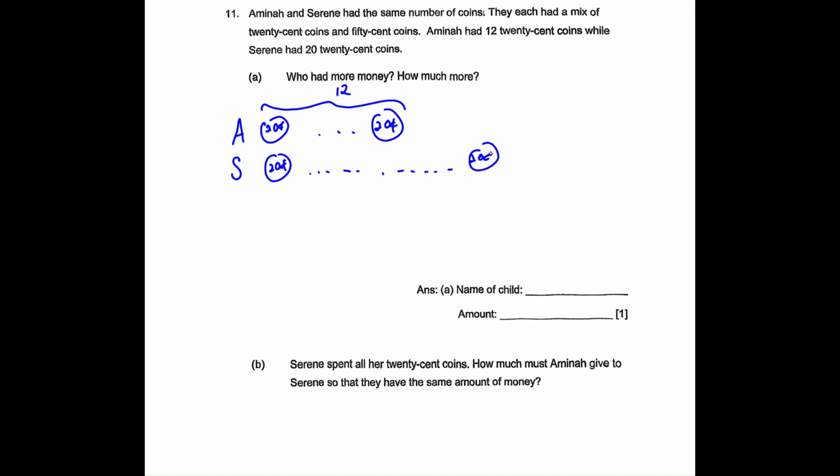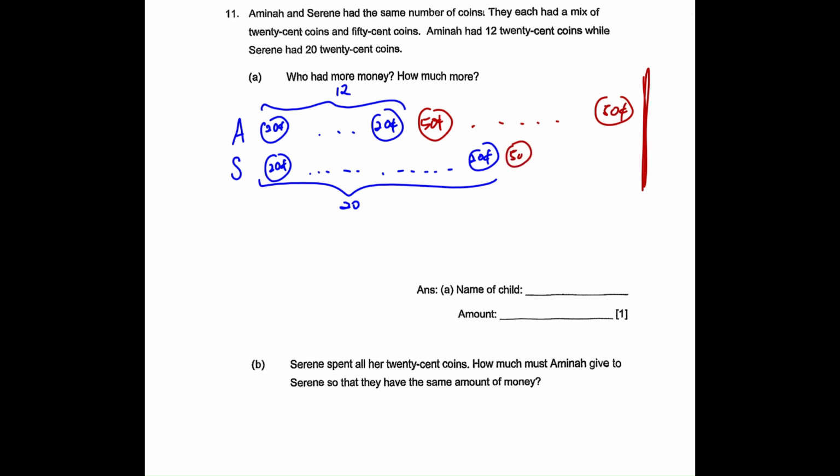There's 20 of them. Okay, but let's not forget, they eventually have the same number of coins, which means that the rest of the coins that Amina has are 50-cent coins. Whereas the rest of the coins over here, Serene has also 50-cent coins, but you can see that Amina has more 50-cent coins than Serene. So in comparison, this is the portion whereby Amina would have more money than Serene, because whatever number of coins over here, they're all 50 cents, whereas whatever number of coins over here, they're all 20 cents.